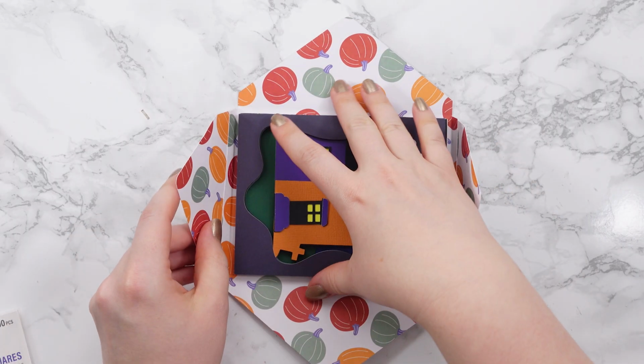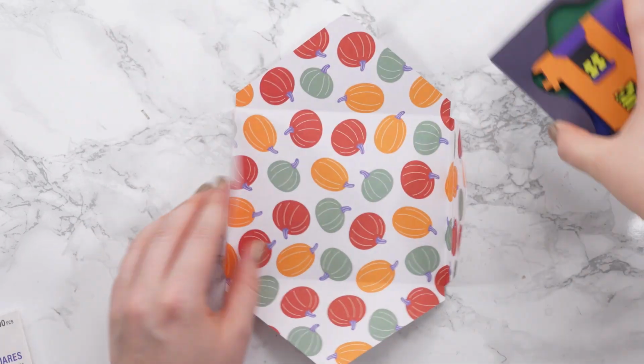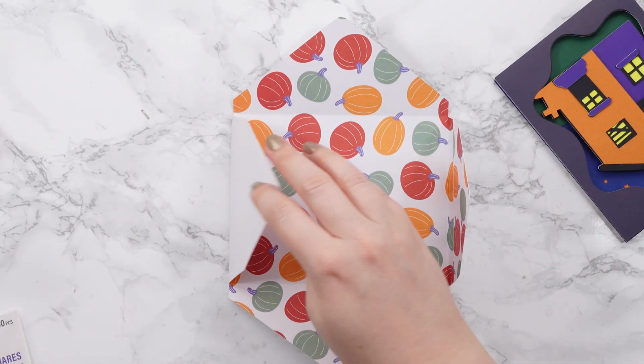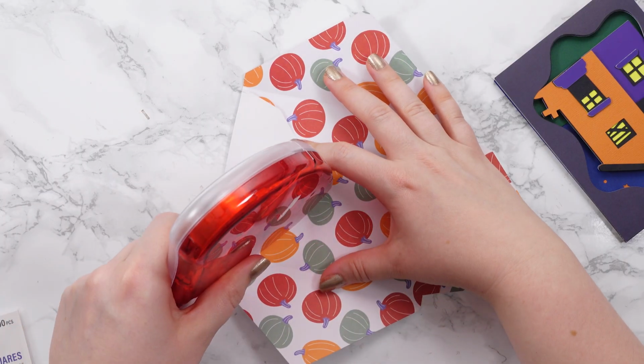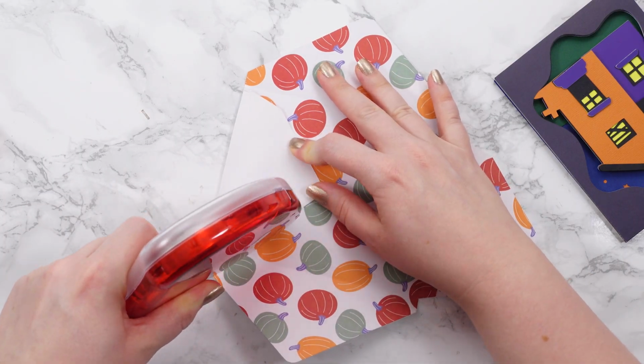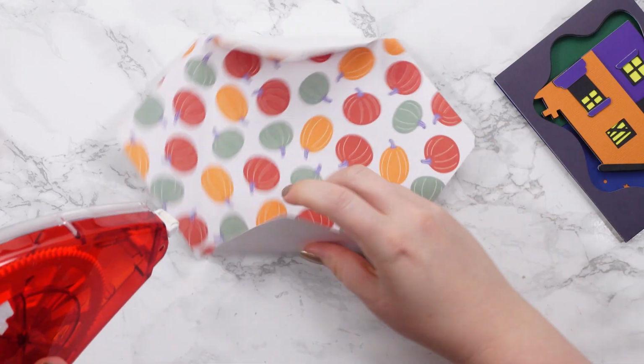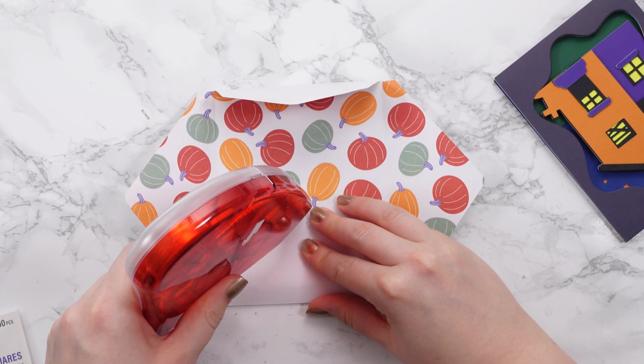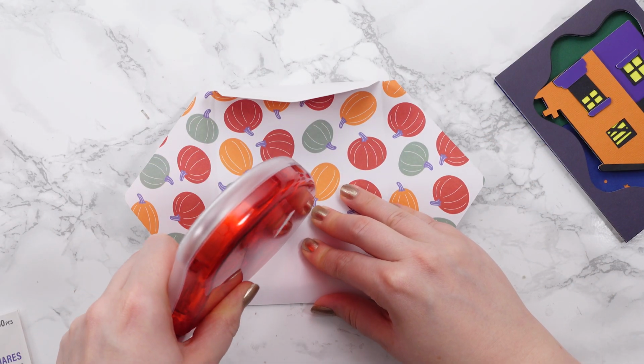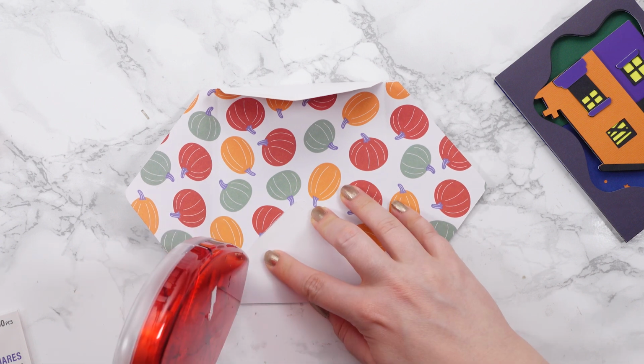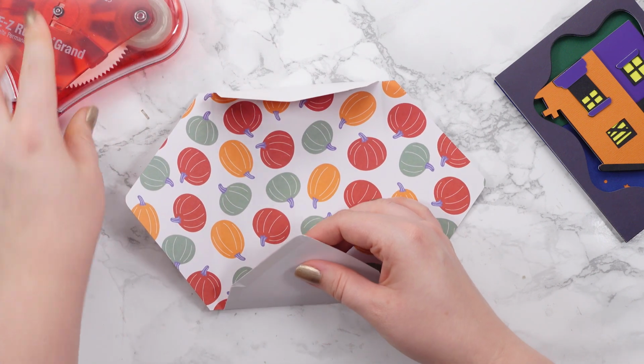And then we can, let's take that out a minute, add the tape. As close to the edge as you can without going over it. If you go over the edge, your tape will stick your card inside the envelope, which is not what you want.